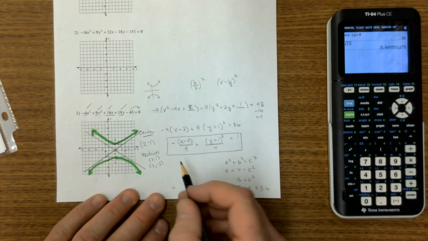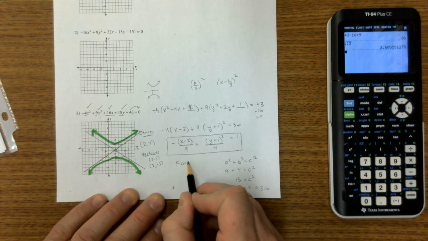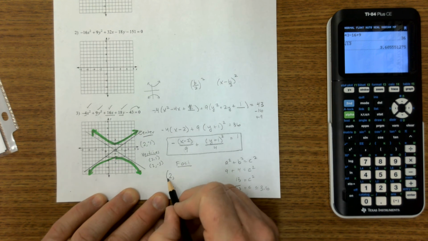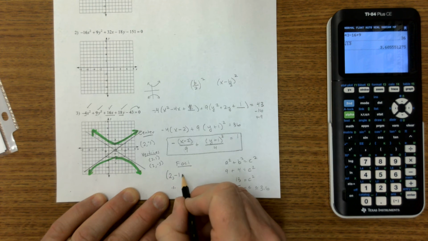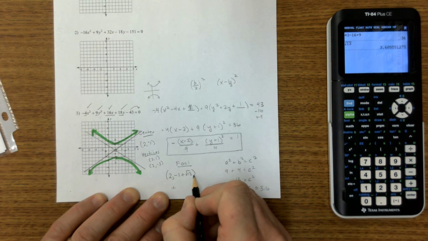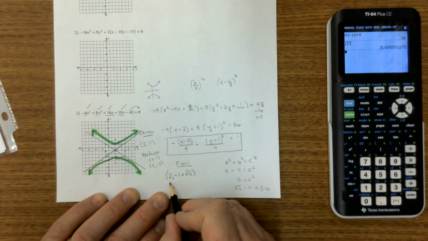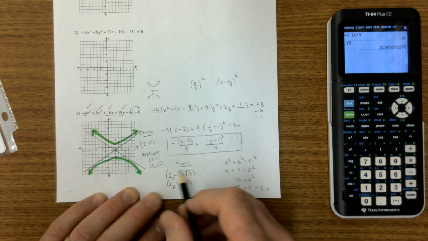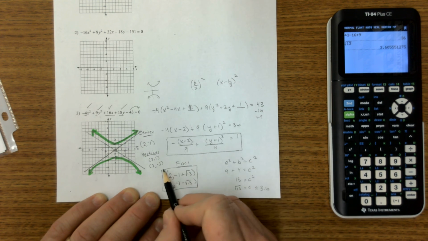If we want to write them, how would we write them? Let's see here. The foci points are over to 2, and then I'm starting at negative 1, but I'm adding on root 13. And this bottom one is 2, starting at negative 1, but I'm going down root 13. So those are those 2 points right there.